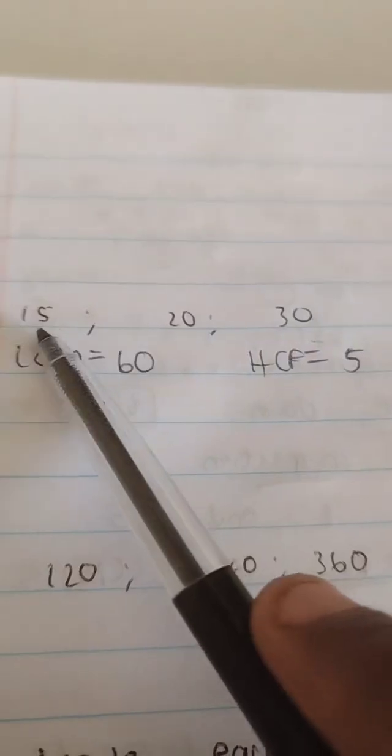So yes, you guys are correct. The highest common factor between 15, 20, and 30 is 5. Why? Because if you run your factors of 15, you have 1 and 15, 3 and 5. Does that make sense? Then the factors of 20: 1 and 20, 2 and 10, 4 and 5. Then the factors of 30: 1 and 30, 2 and 15, 3 and 10, 5 and 6. But then you can see that what's common there will be 5.